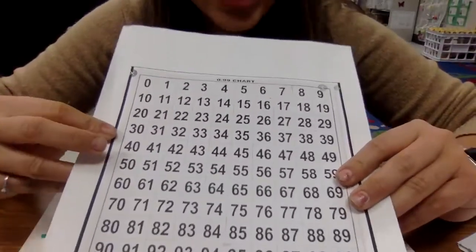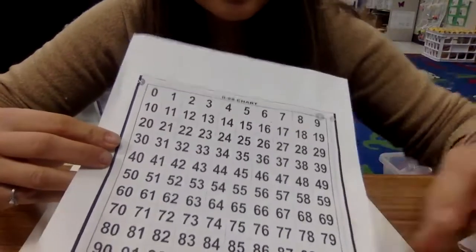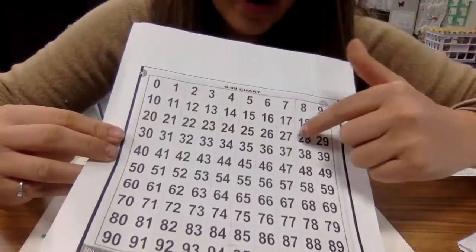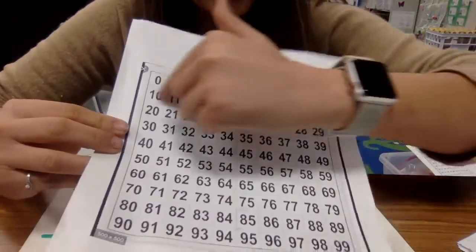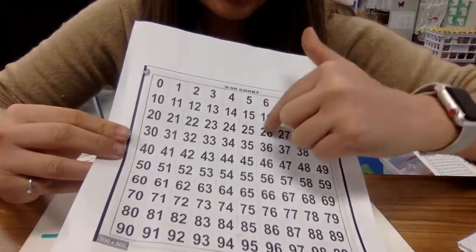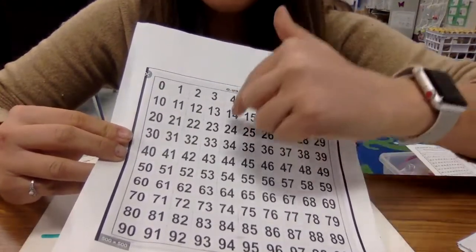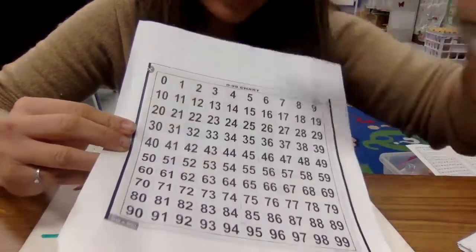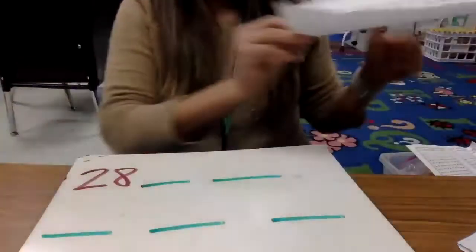Let's find 28 on our hundreds chart to help us. Oh, here it is. I'm not moving this way this time. I am moving this way. Backwards means less than 28: 27, 26, 25, 24, 23, 22, 21, 20, 19, 18, 17.